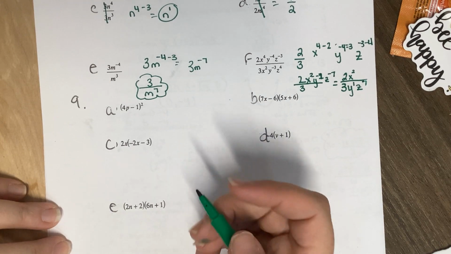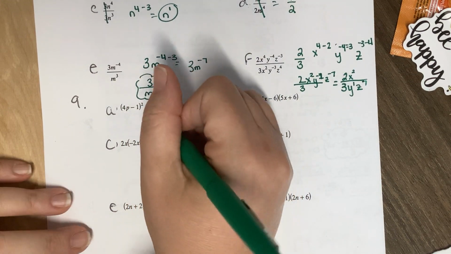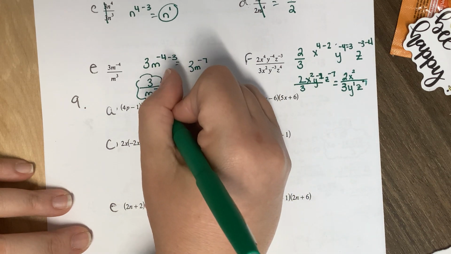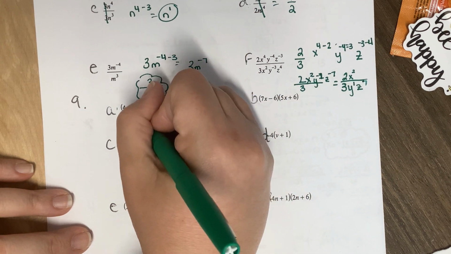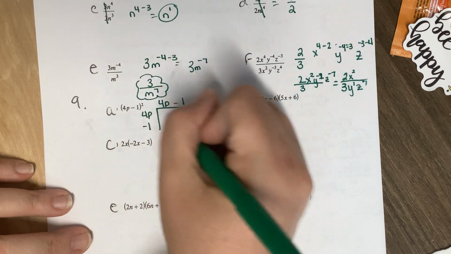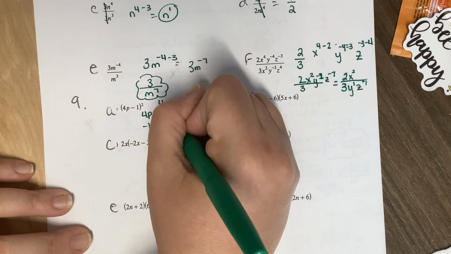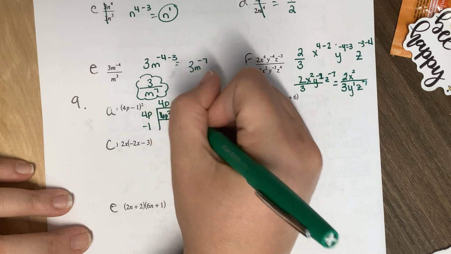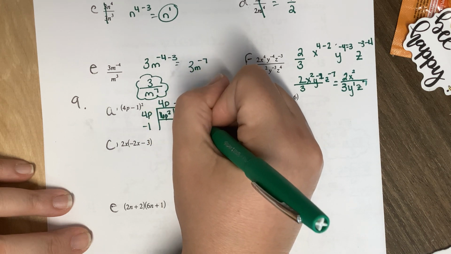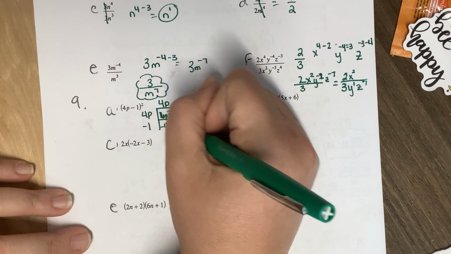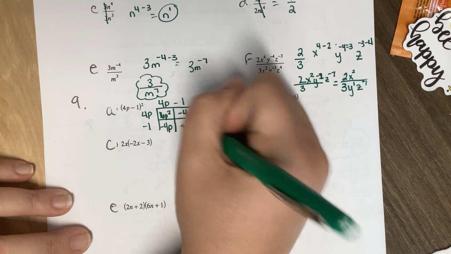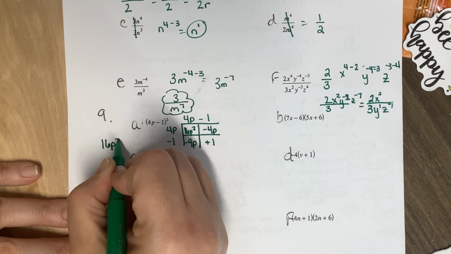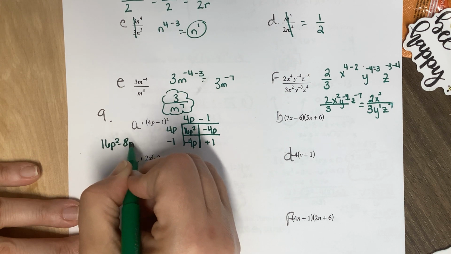All right, ladies and gentlemen, we have 4p minus 1 squared. Let's go ahead and multiply that out. 4p minus 1 times 4p minus 1. That's 16p squared minus 4p minus 4p plus 1. Combining like terms, that's 16p squared minus 8p plus 1.